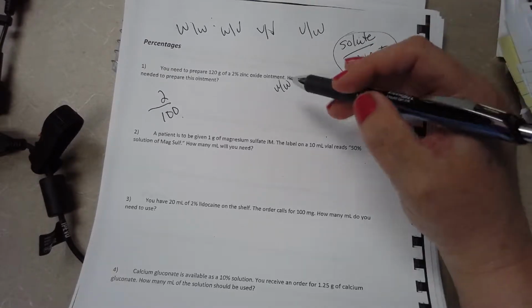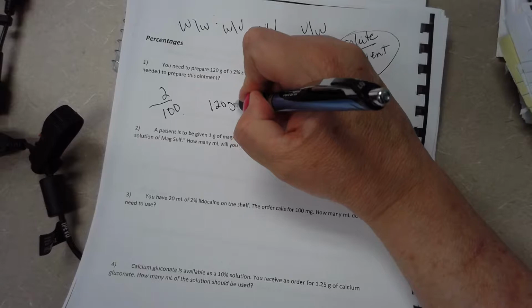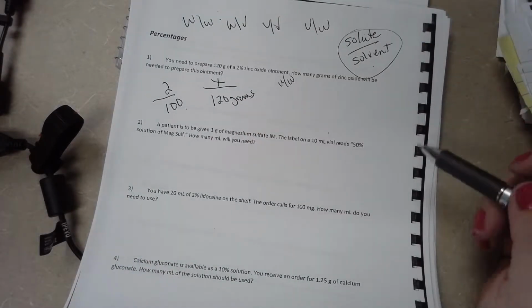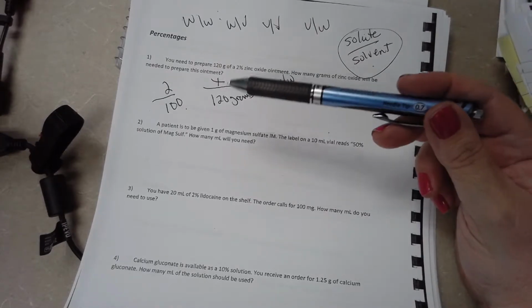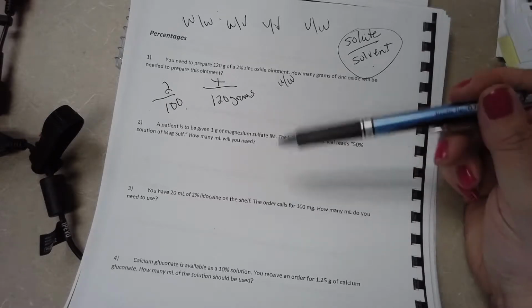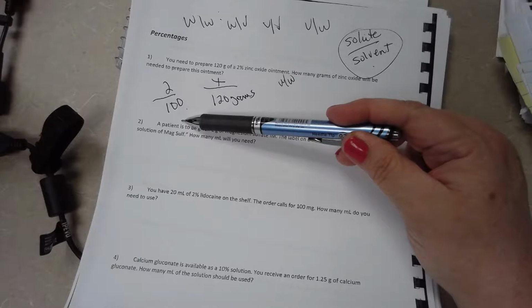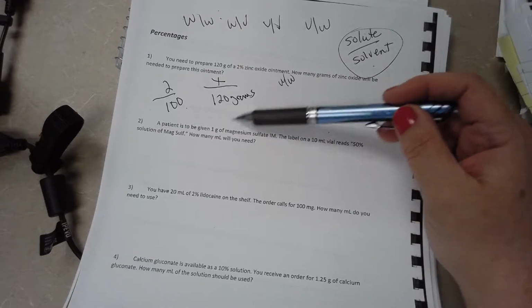Well, but the doctor orders 120 grams. So how much zinc oxide do we need to make that 120 grams? I've been encouraging you to think about this holistically and pull back a little bit. So if there's 2 grams of drug in 100 grams of base, this is 120 grams of base.